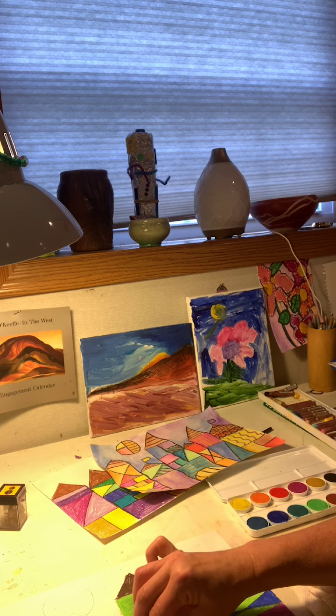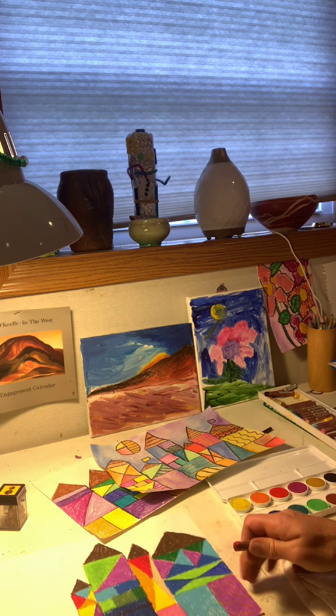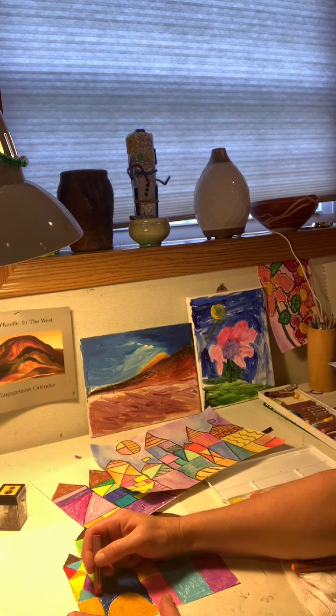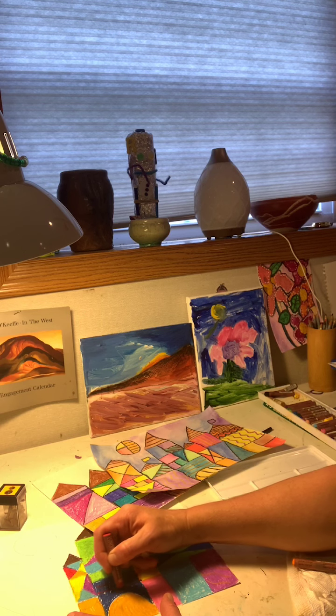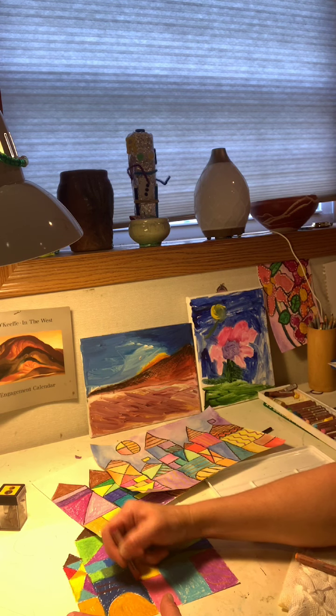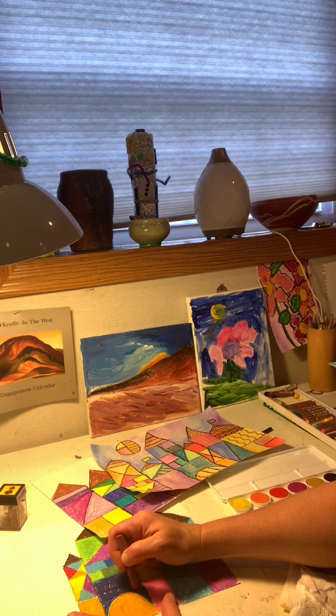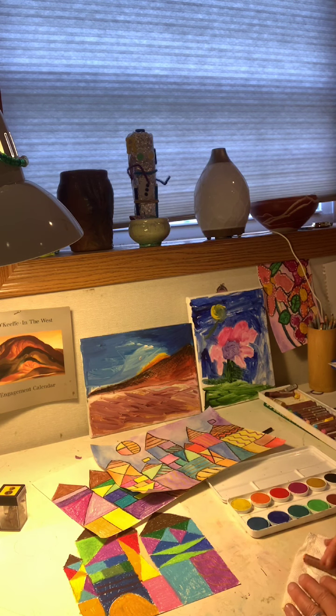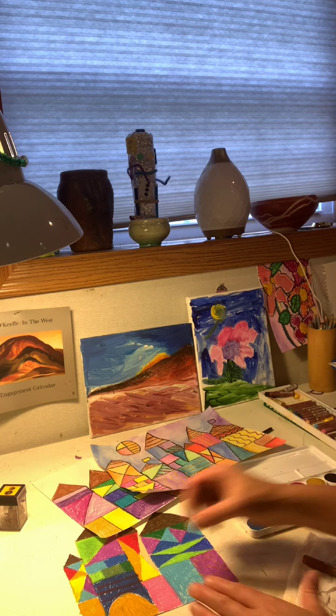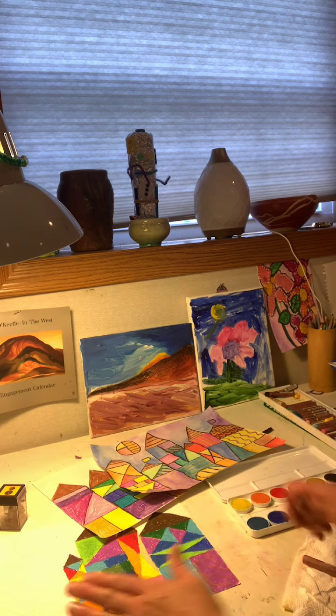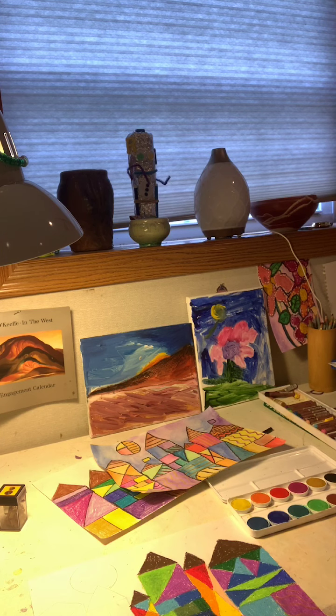Okay, it looks a little bit dull. Nope, you can't see that. So putting the oil pastel over oil pastel can work. I don't love it for myself, but you might really like it, okay? So you could try that. Now let me just show you these oil pastels real quick.